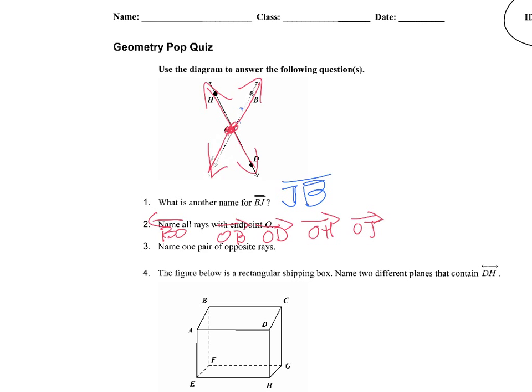Name one pair of opposite rays. Well, it could be OJ and OB. Or it could be OD and OH. Again, you had to have the ray symbol there to get that correct.